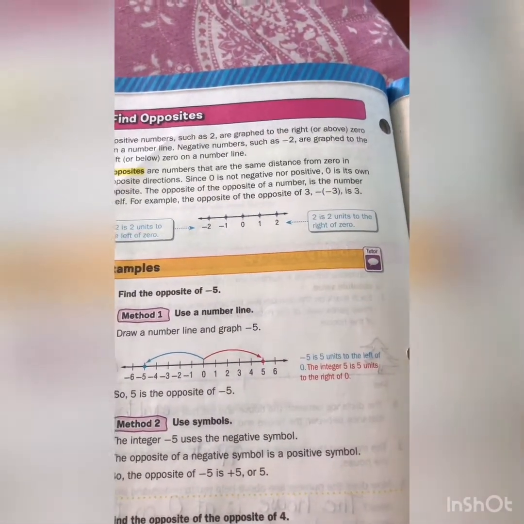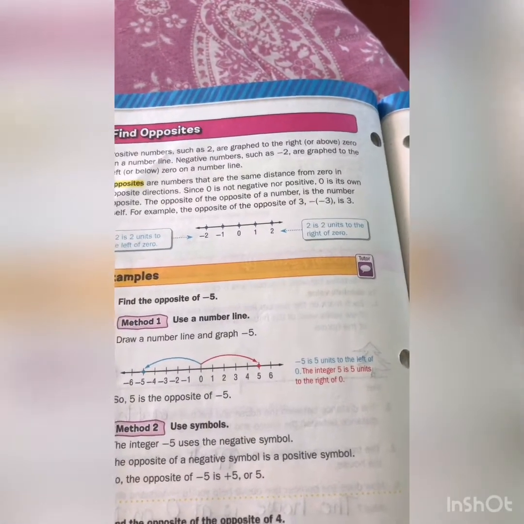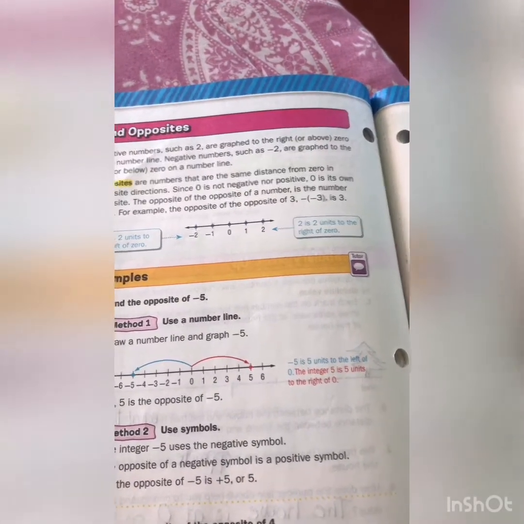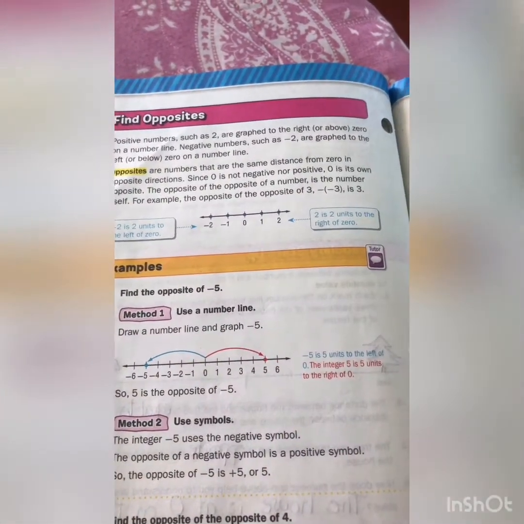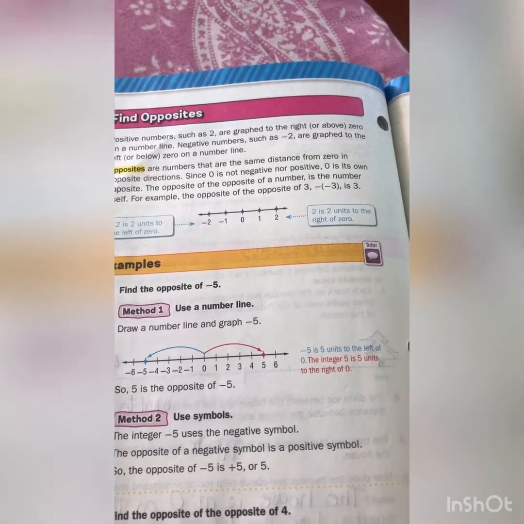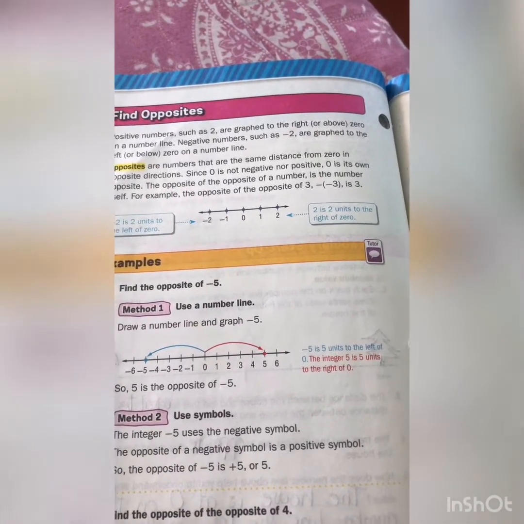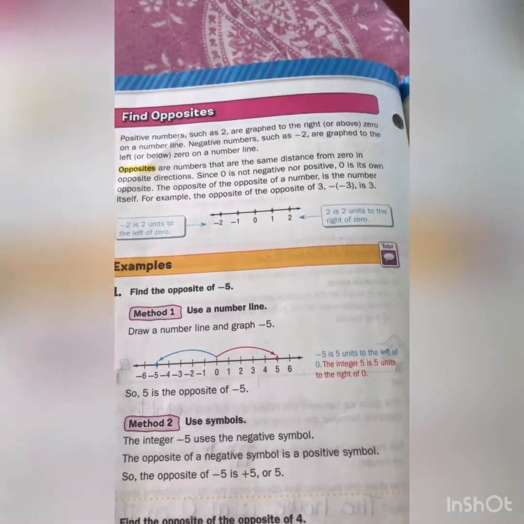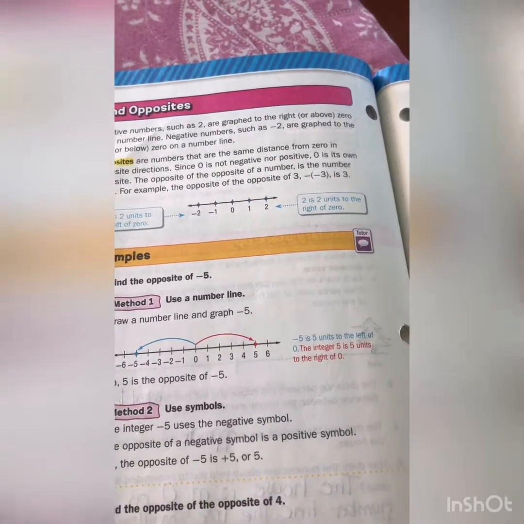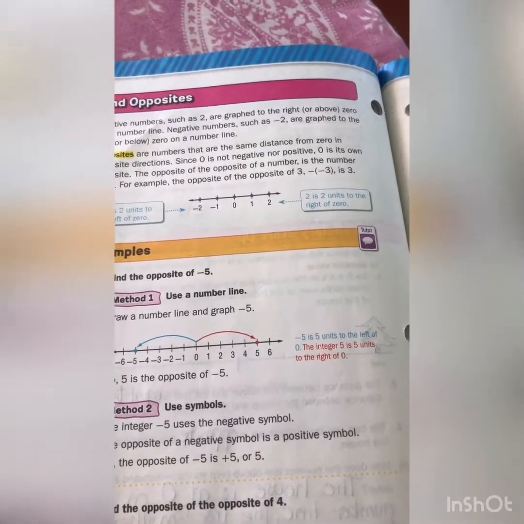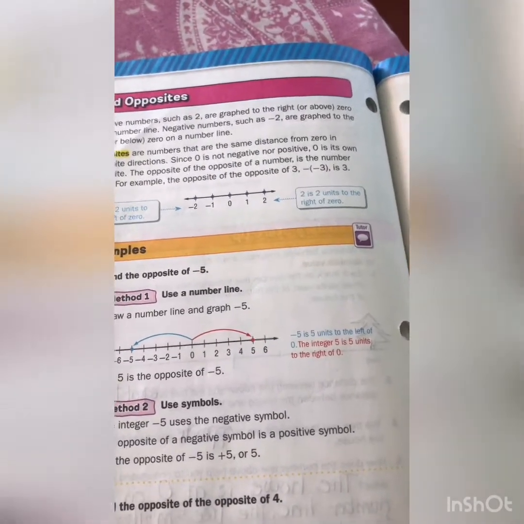Now, what about opposites? Opposites are numbers that are the same distance from 0 in opposite directions, like the exercise we did before, okay? Now, 0 is not negative nor positive. It is its own opposite. Okay? Now, what about the opposite of a number? This is the number itself. For example, if you see a statement that tells you find the opposite of 3.